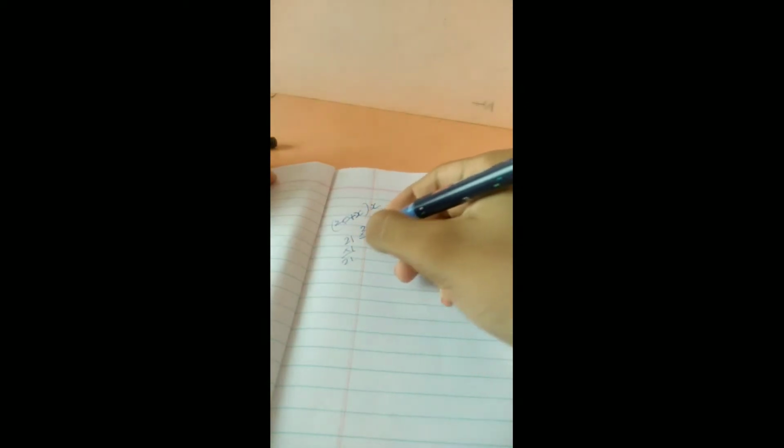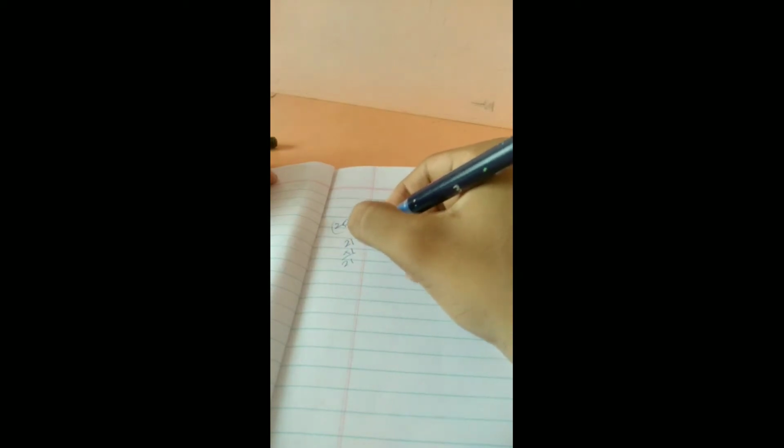Now we should use the substitution method. First we go with 1, which means 21 into 1, we get 21. Like that, if you go on, 100 is a multiple of 5, so we can take 25 into 5, which is 125, far from 100.